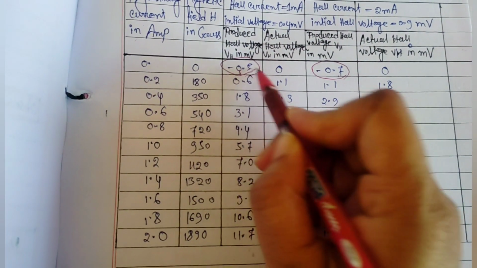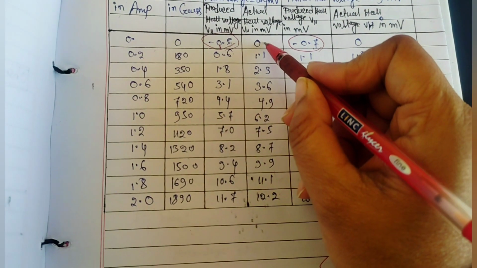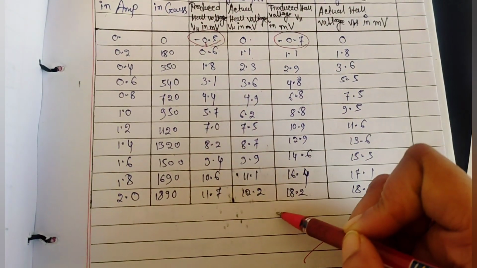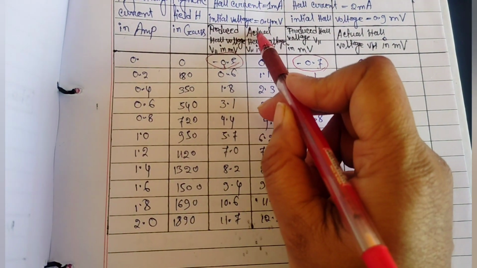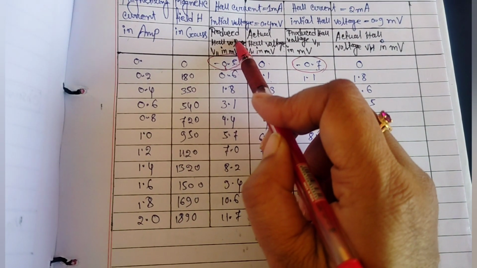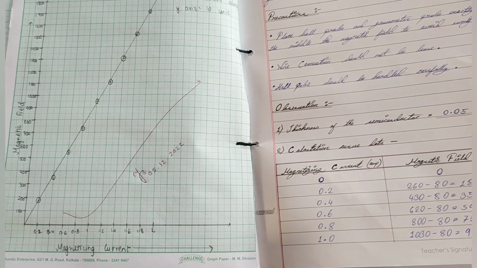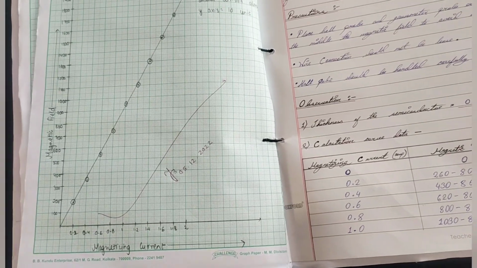So the initial reading will be subtracted from every reading to get the actual Hall voltage reading. This one is the actual Hall voltage and this one, whatever we are getting, is written as produced Hall voltage.